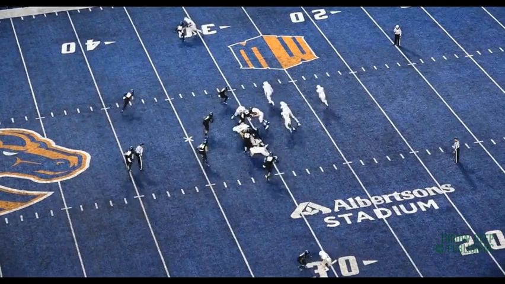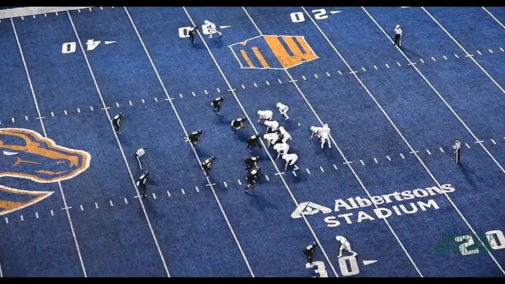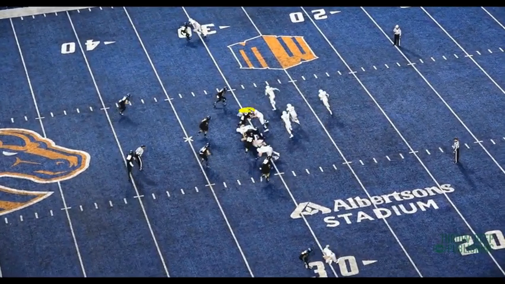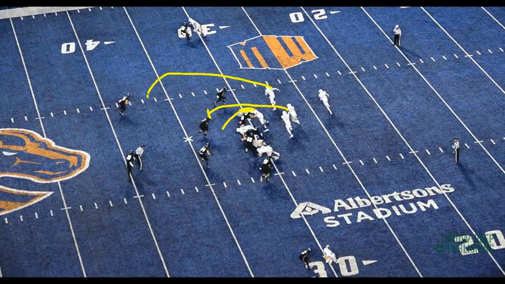There you go. Same deal. These guys are going to double this one up to the back backer. Fullback's looking right there for that play side. And now he's going to this one. There's our pitch key.